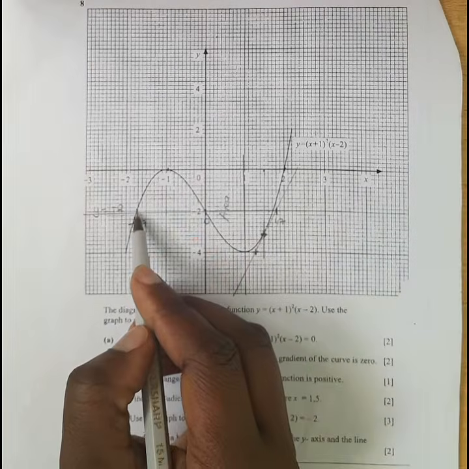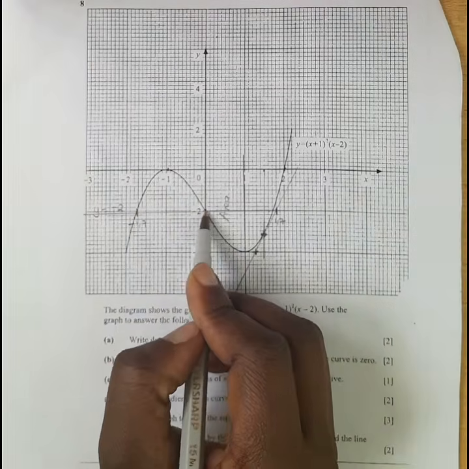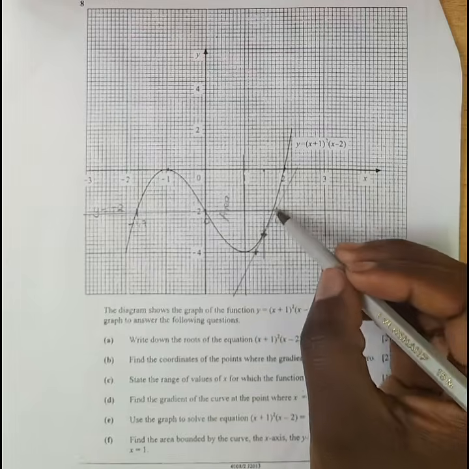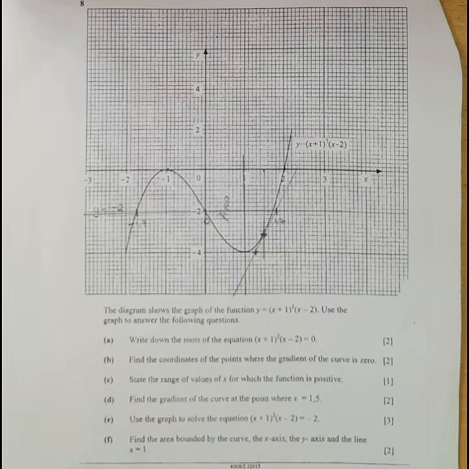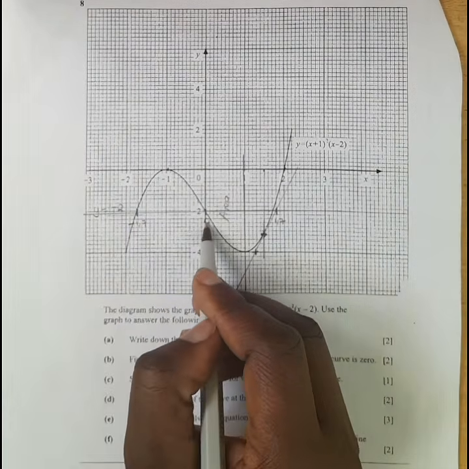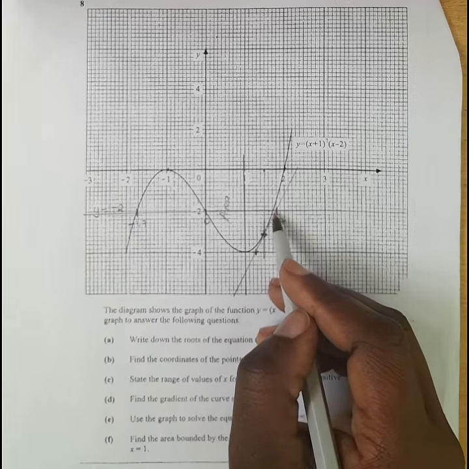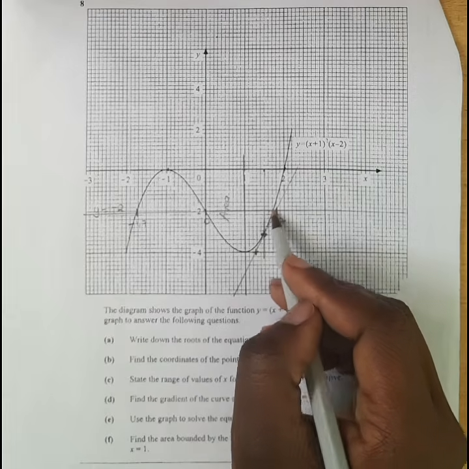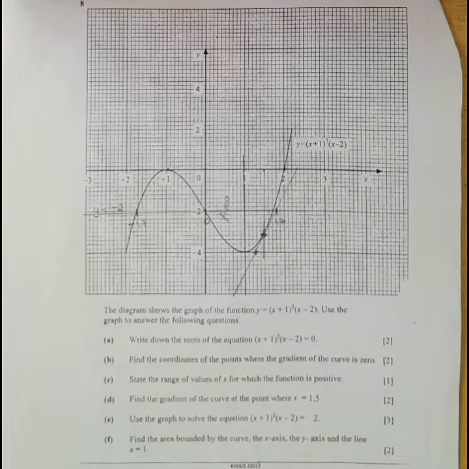They are intersecting here, here, and finally here. So here we write −1.7, here we write 0, and finally here we write 1.7. So our x is equal to −1.7, 0, and 1.7. They want to see all those values of x for you to get 3 marks.